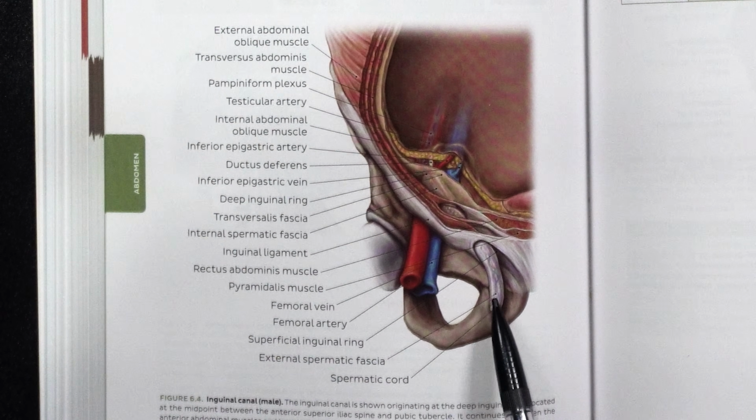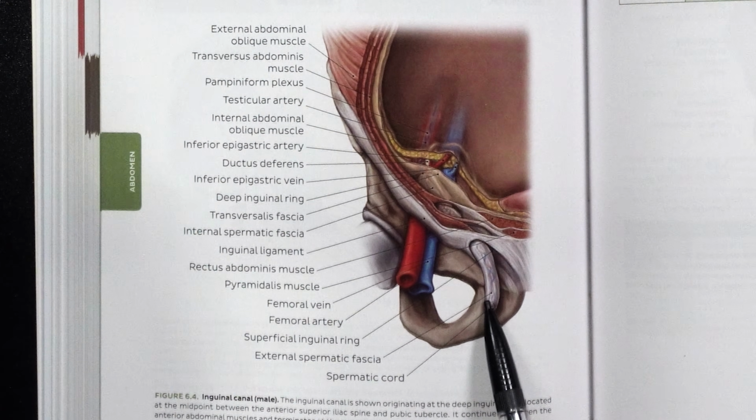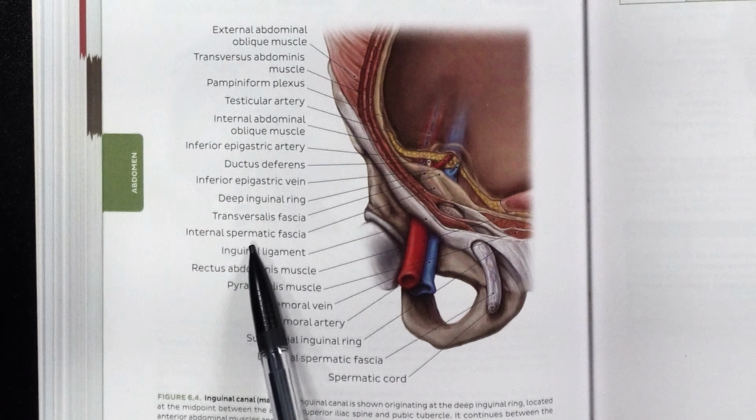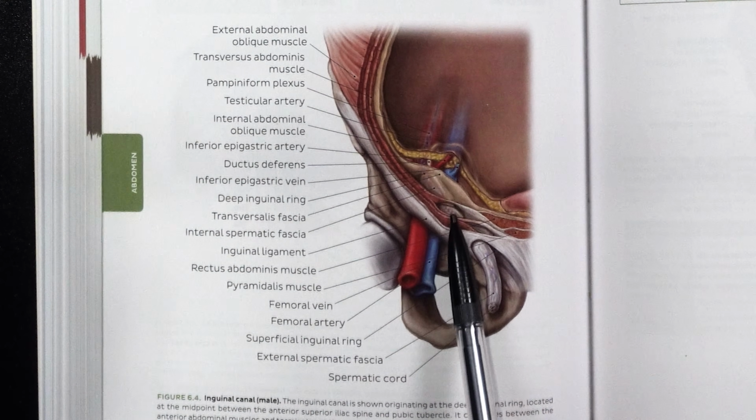But if there's an external spermatic fascia, there's also going to be an internal spermatic fascia, and that's going to be this right here.